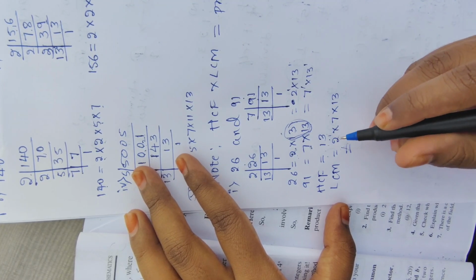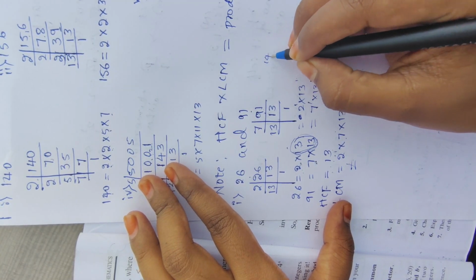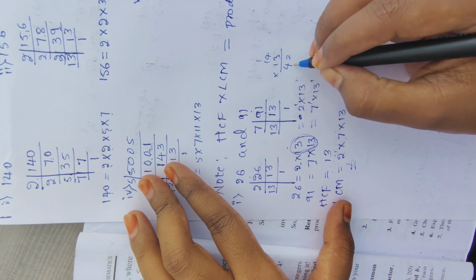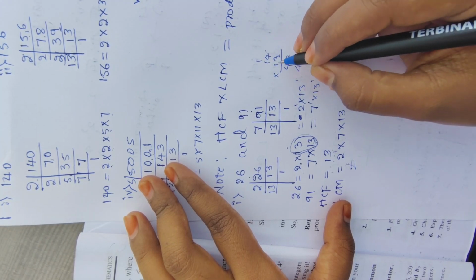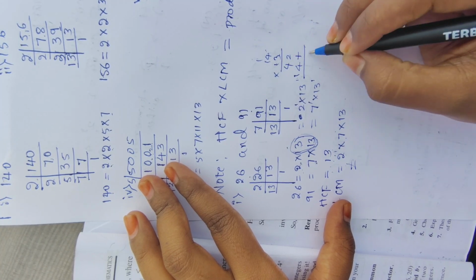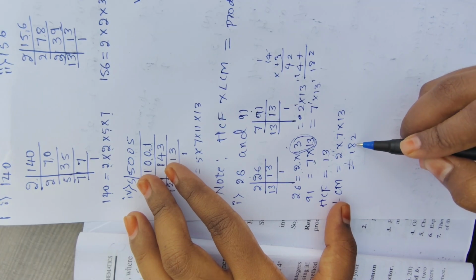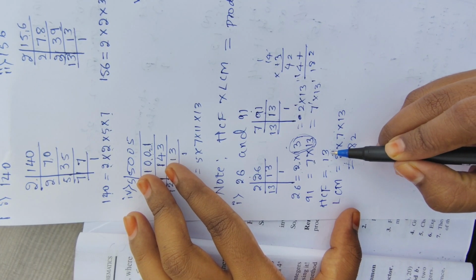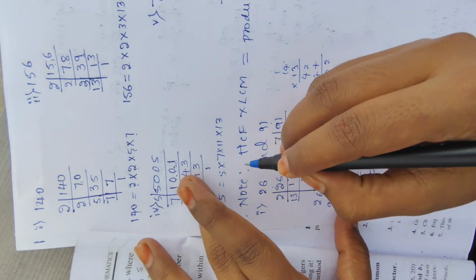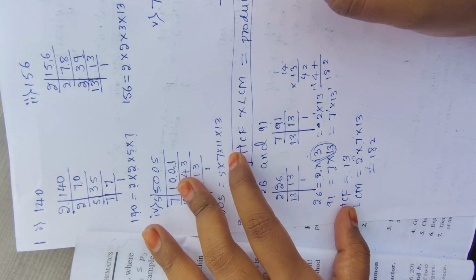If you further multiply, 7 twos are 14, then 14 into 13. Multiply and get the answer. 4 threes are 12, 3 ones are 3, 4 plus 1 is 5... so the answer is 182. So how much LCM did we get? 182. And what HCF did we get? 13.